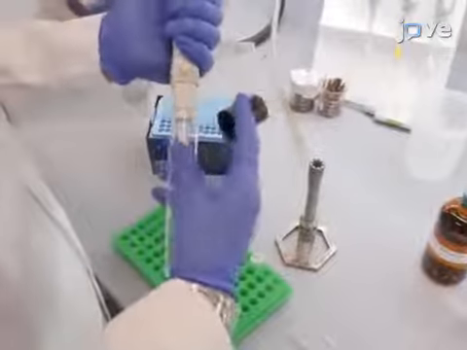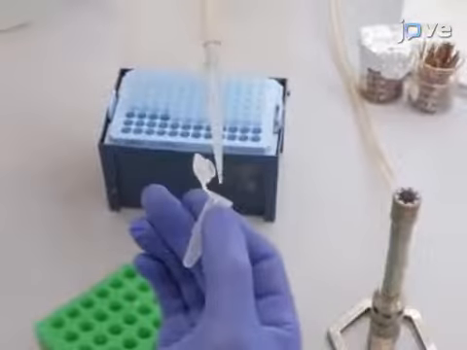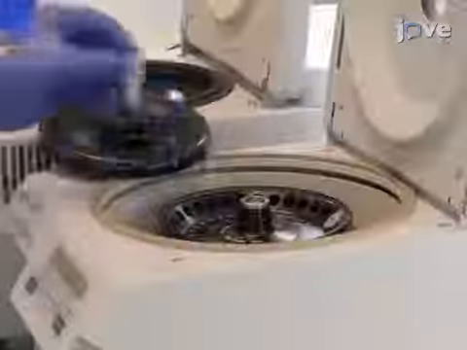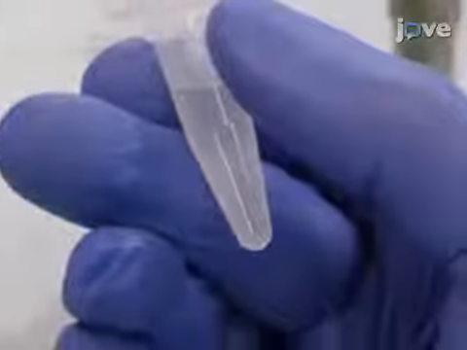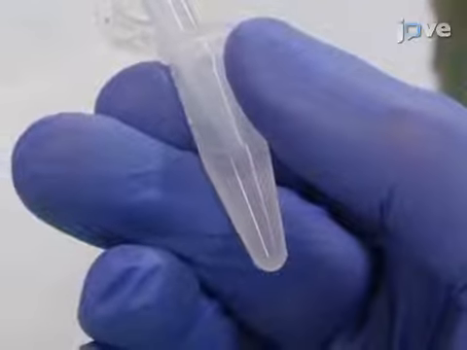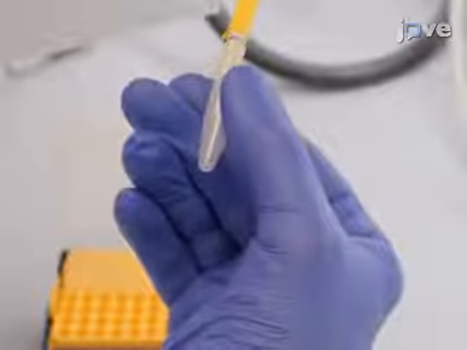When the cultures are ready, transfer 1 milliliter to a microfuge tube and pellet the cells at 8,000 RPM for 2 minutes. Then remove 975 microliters of the supernatant. Resuspend the cell pellet in the remaining supernatant. Then drop 2.